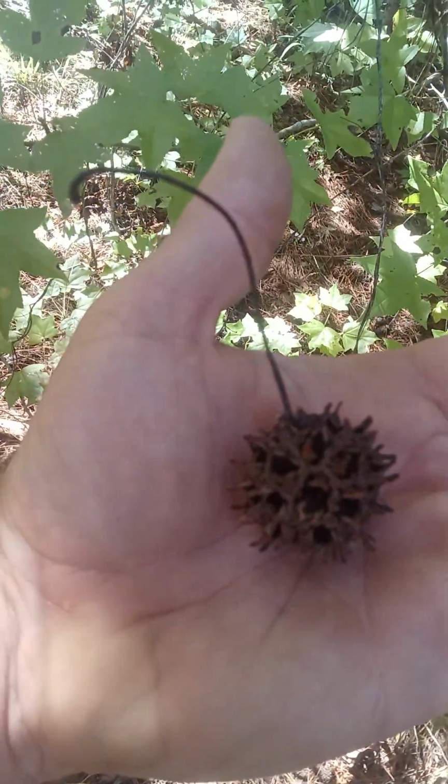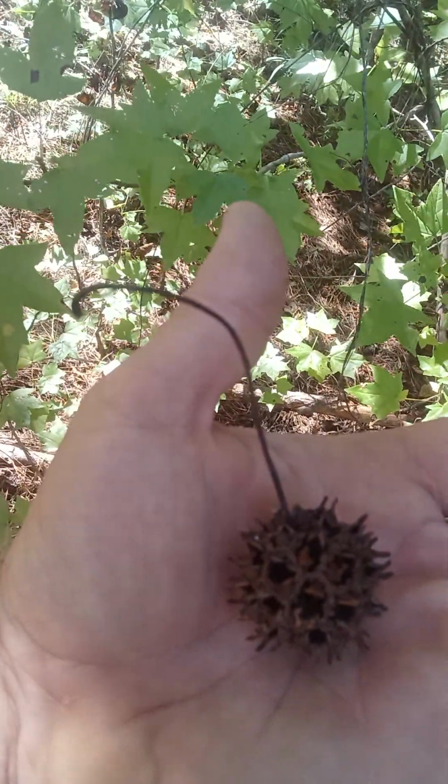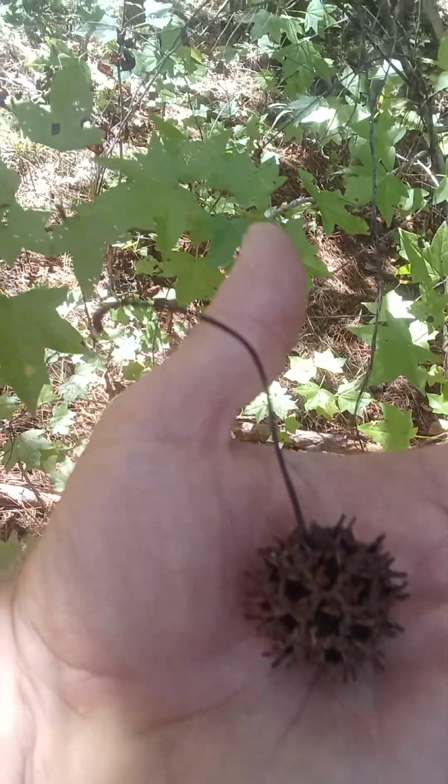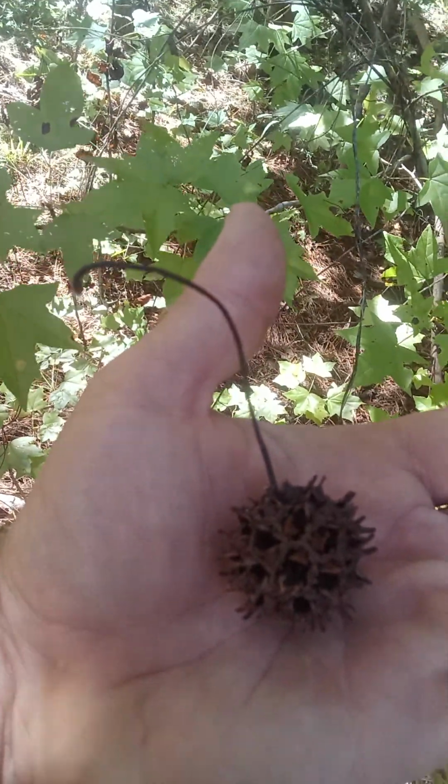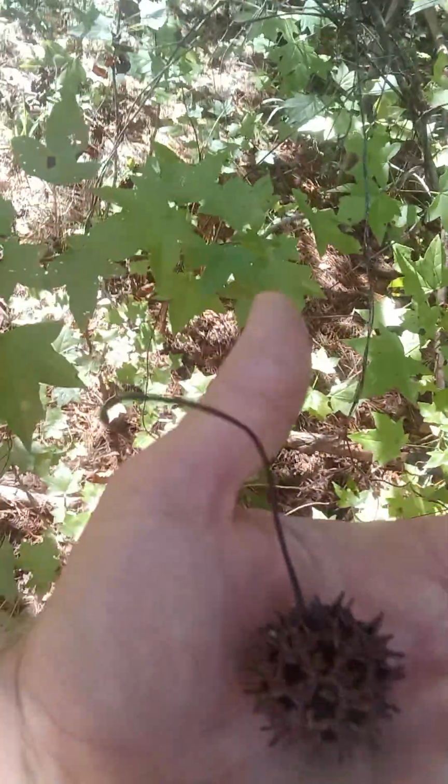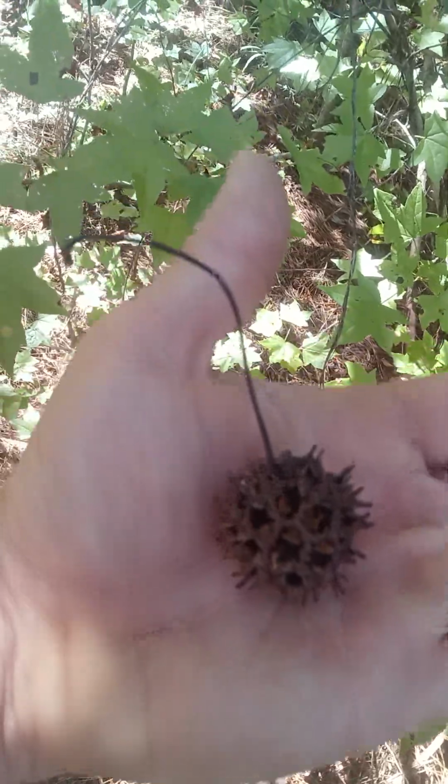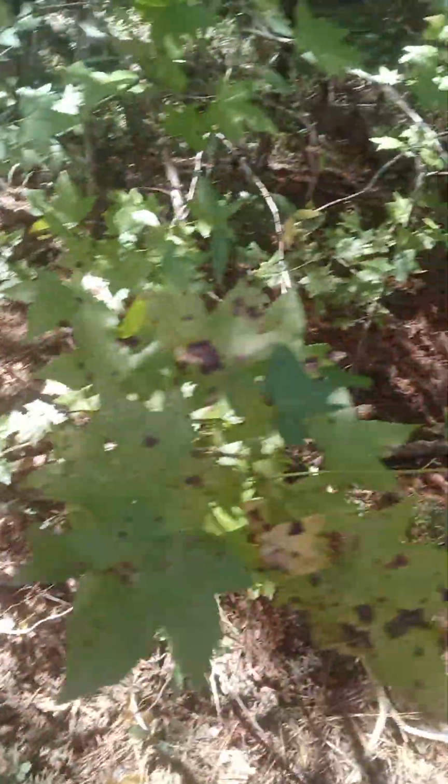A lot of people don't realize that the American sweet gum seed is actually the primary food source for wood ducks, in addition to a host of other birds that rely on these seeds. So again, this is the American sweet gum tree.